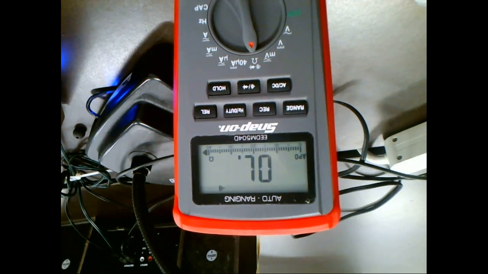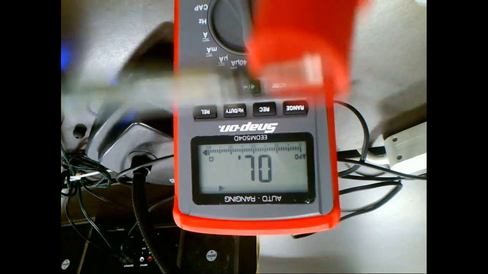What does continuity mean in electricity? Little or no resistance, right? When you say complete circuit, it just means you have little or no resistance between the two leads. So I could put it anywhere in the circuit, right?